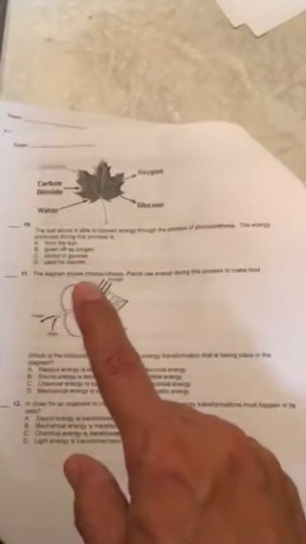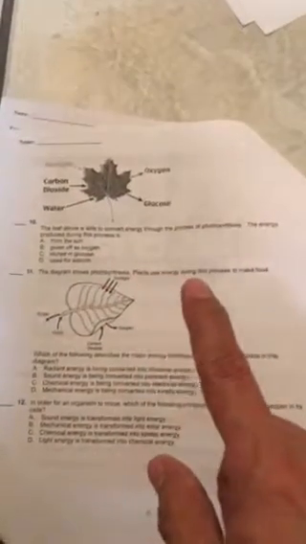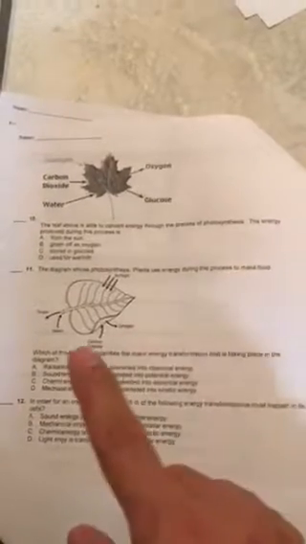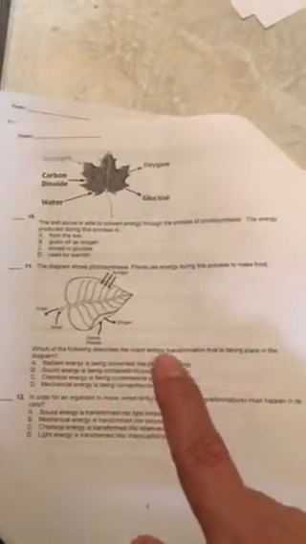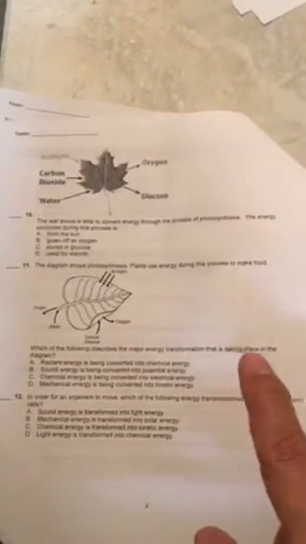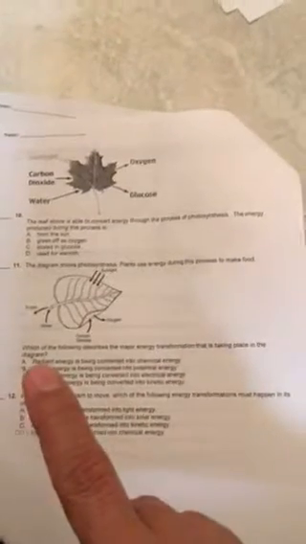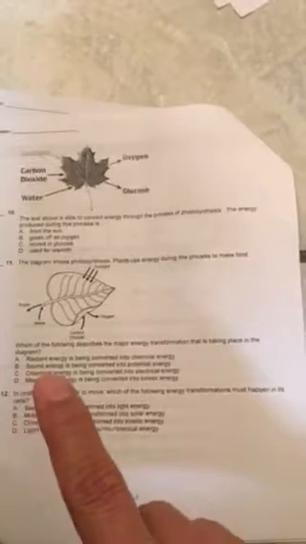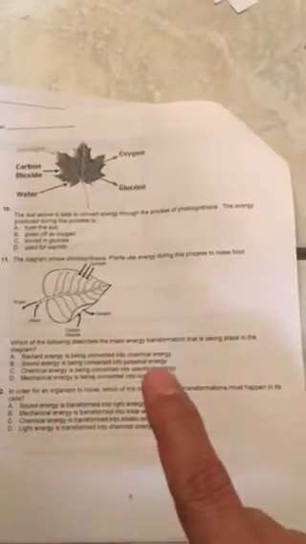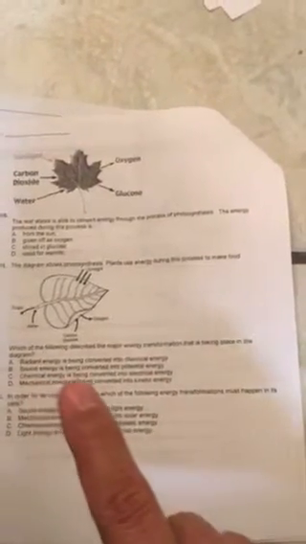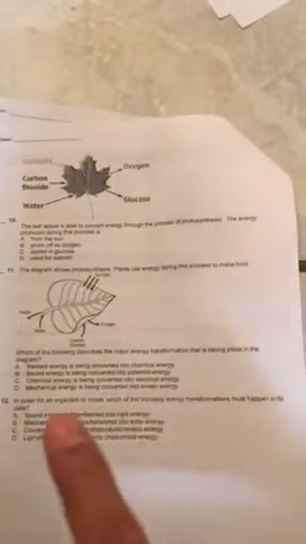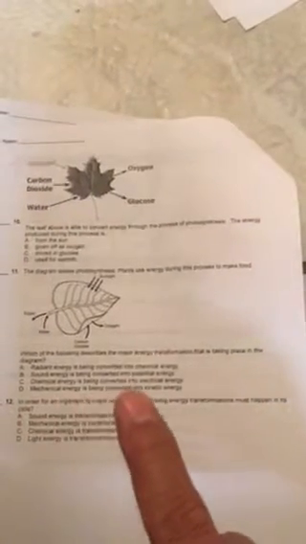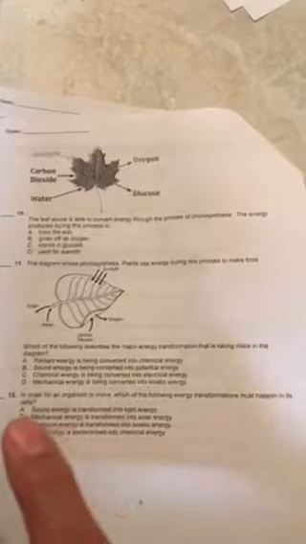11. The diagram shows photosynthesis. Plants use energy during this process to make food. Which of the following describes the major energy transformation that is taking place in the diagram? A. Radiant energy is being converted into chemical energy. B. Sound energy is being converted into potential energy. C. Chemical energy is being converted into electrical energy. Or D. Mechanical energy is being converted into kinetic energy.